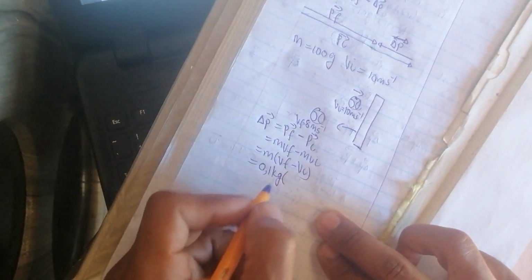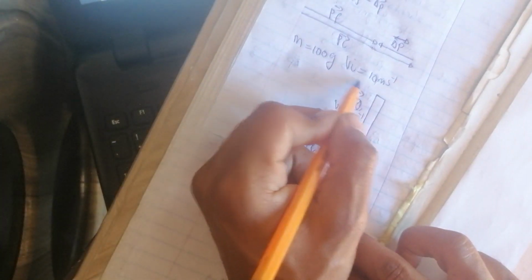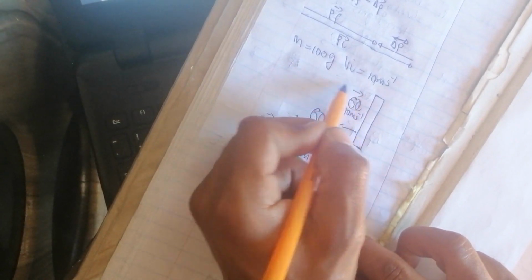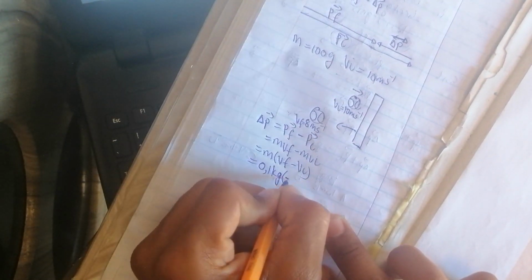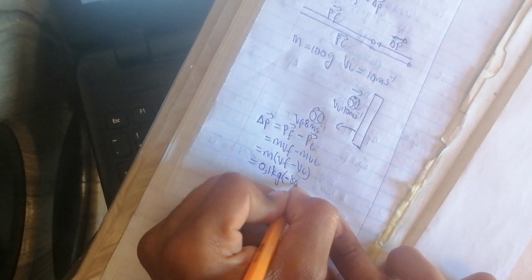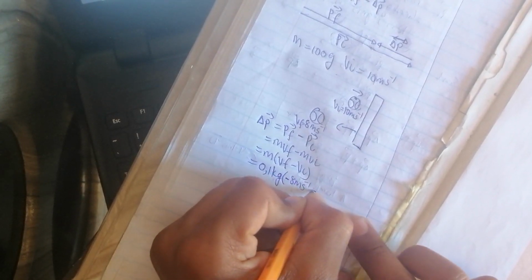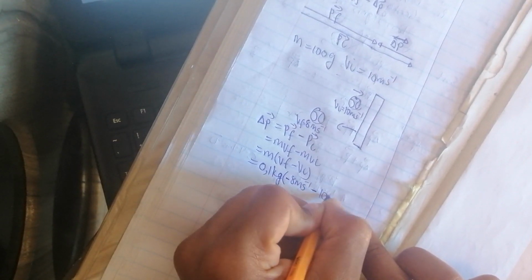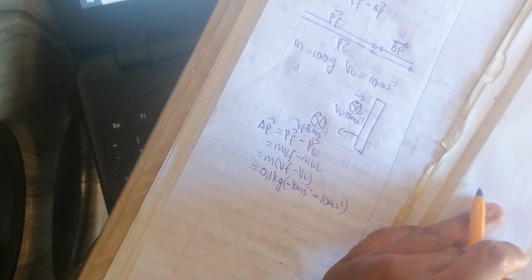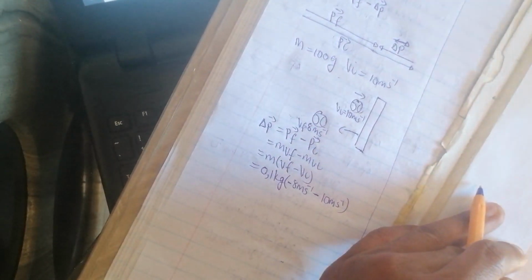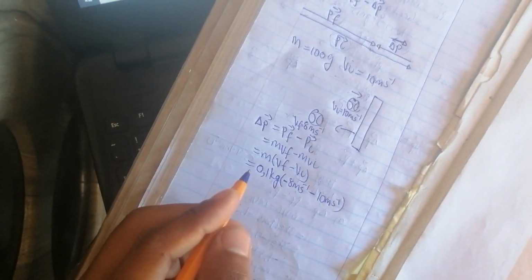What is the final velocity? So let motion to the east be positive. So if this is positive, obviously that would be negative. Something that is worthy of noting. So I will have negative 8 meters per second minus 10 meters per second. This is very important for you to see. Something worthy of noting.